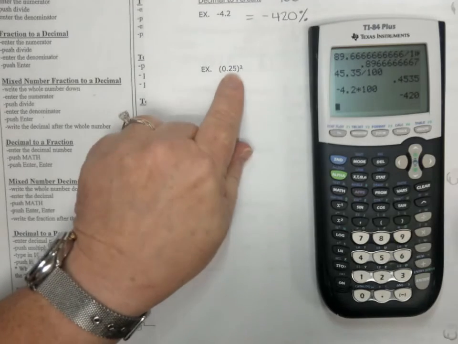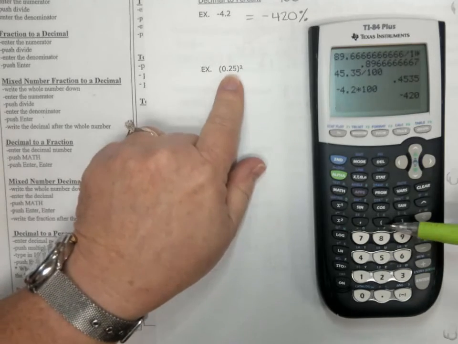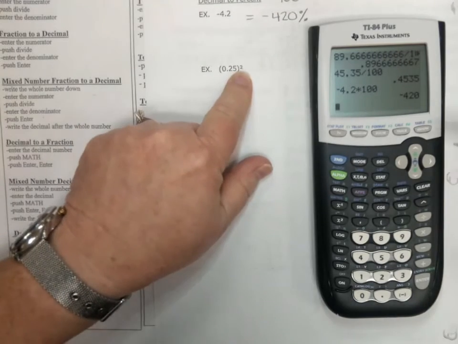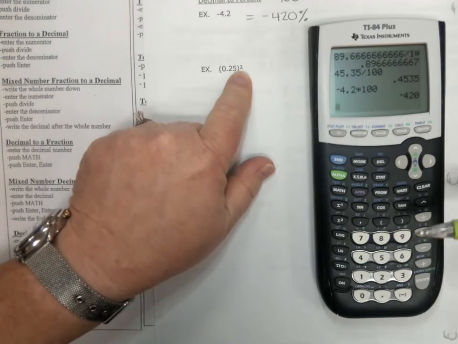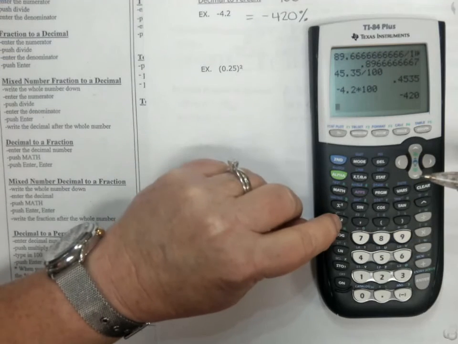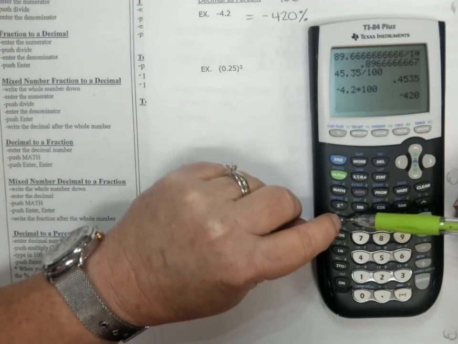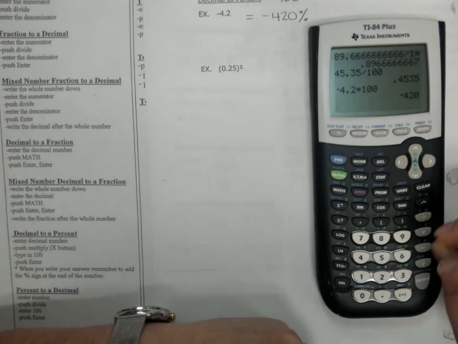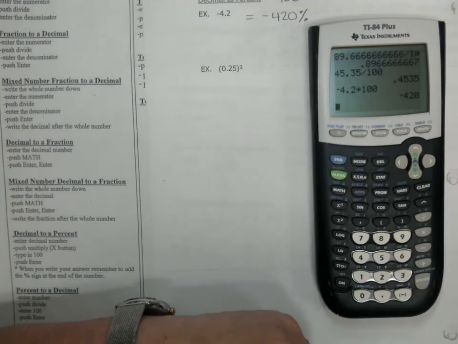When you see parentheses here, you need to make sure you use those parentheses. The other thing we need to talk about is this squaring sign, or to the power of 2. Here it is. I know they have an X there, but anything you need to square, if you press this button, it'll work. I think most of you know that 5 squared, or 5 times 5, is 25.